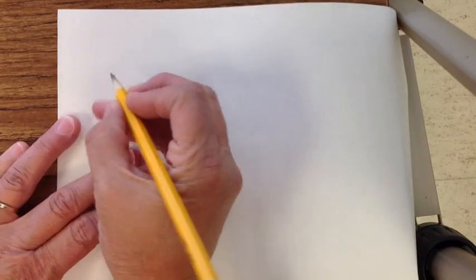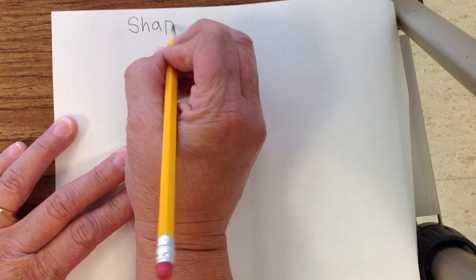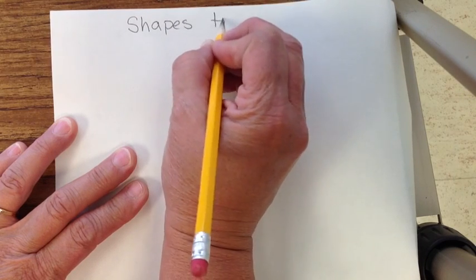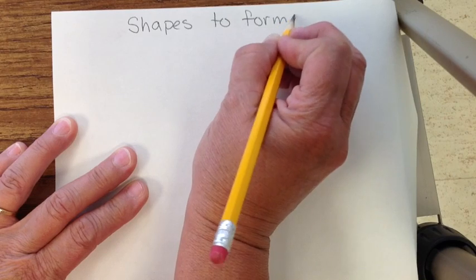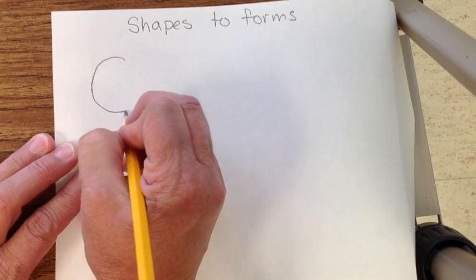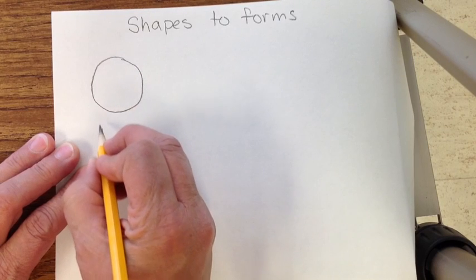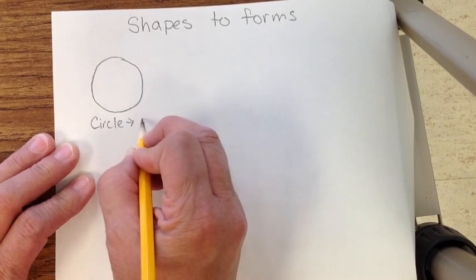Okay, changing shapes to forms. In your sketchbook, label the top of your drawing shapes to forms or changing shapes to forms, and you can date it. Then start with the circle and change the circle to a sphere.